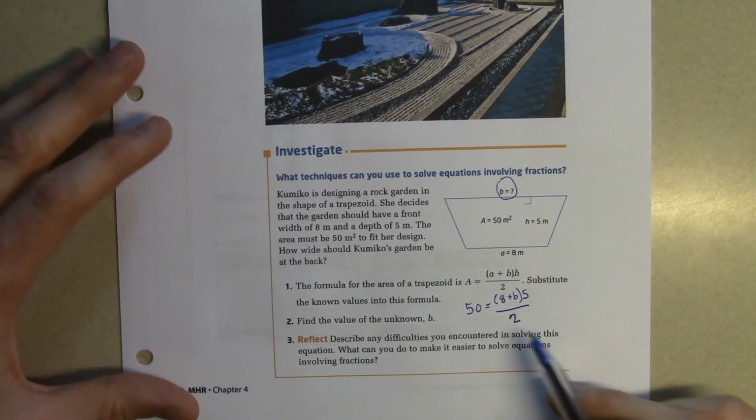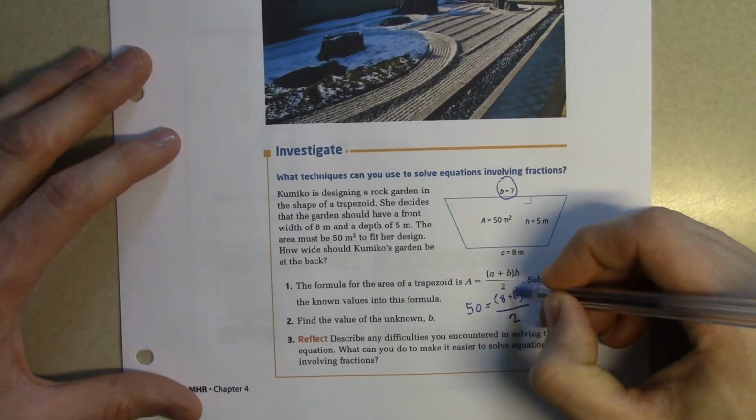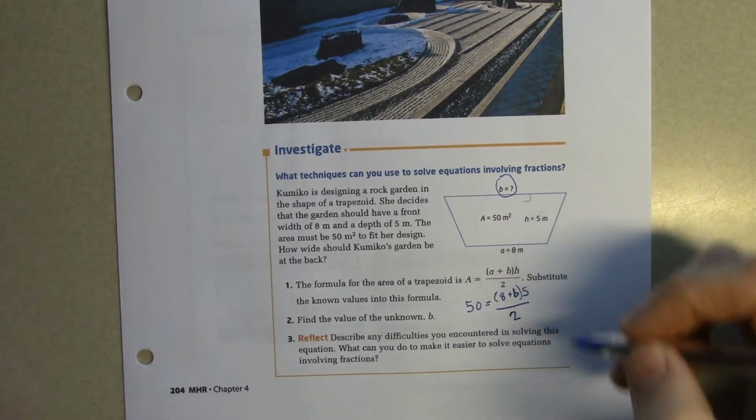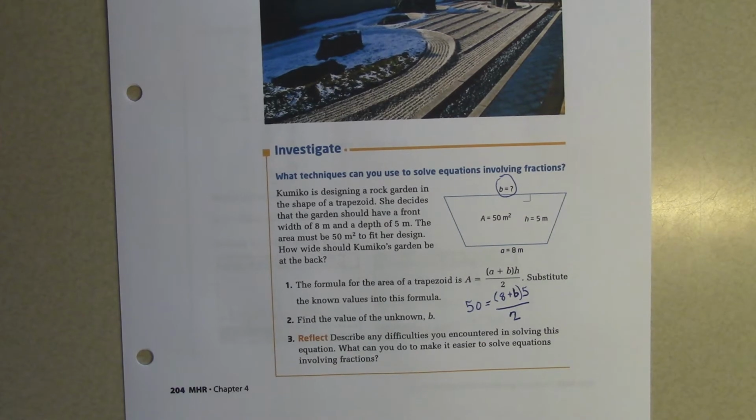Okay, so here we have an equation now. Here's our unknown variable. It's pretty guarded, right? It's stuck in a bracket. It's part of a fraction. So we've got to do some work here to get that variable b out, and preferably on the left-hand side. Any ideas what we can do? What might be the first step?